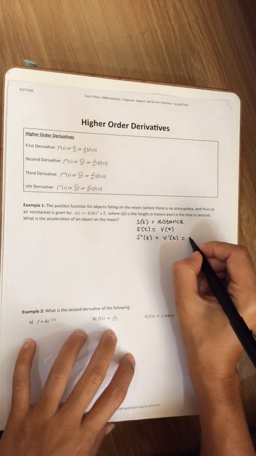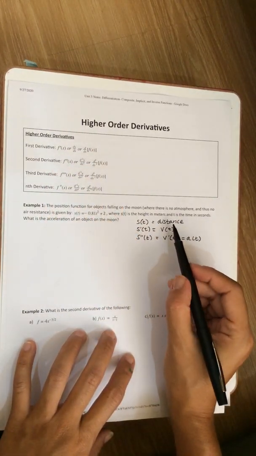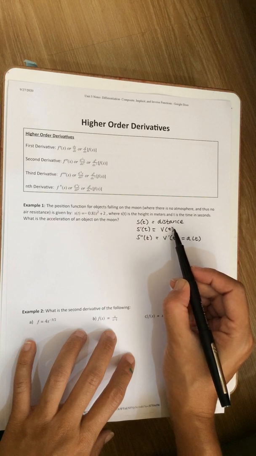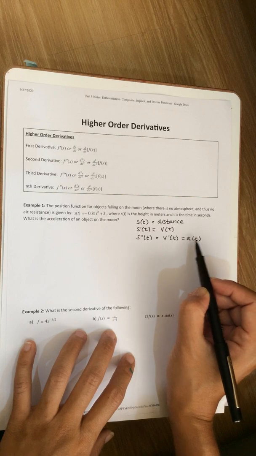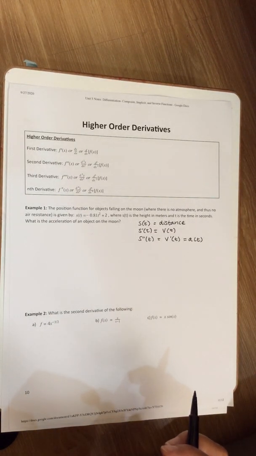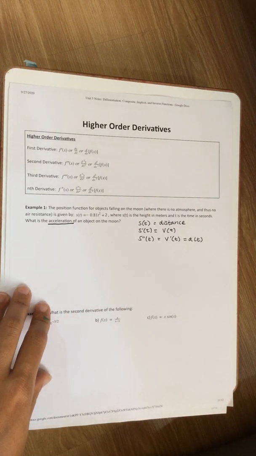Well, that gives you the acceleration, right? So this is why we have these things, because they're applications. So if you have a distance function and you take the first derivative, you get the velocity function. You take the derivative of the velocity function, you get the acceleration function, which is the second derivative of the distance function. So they're asking us here to find the acceleration. So they're asking us to find the second derivative.